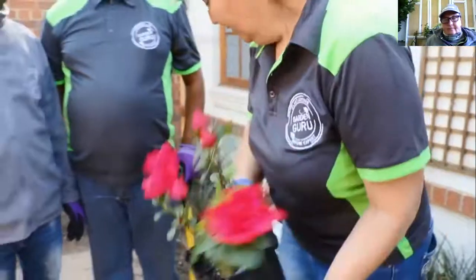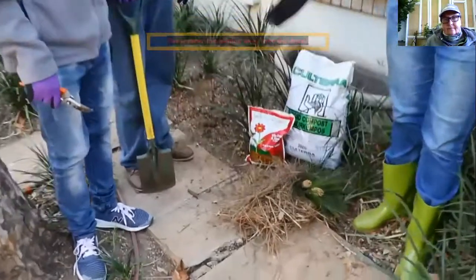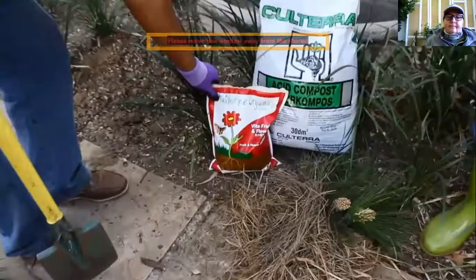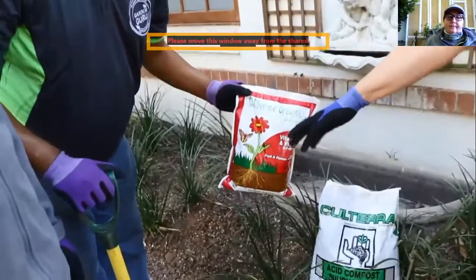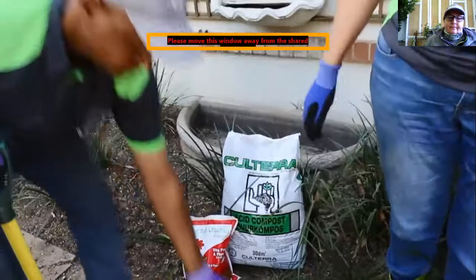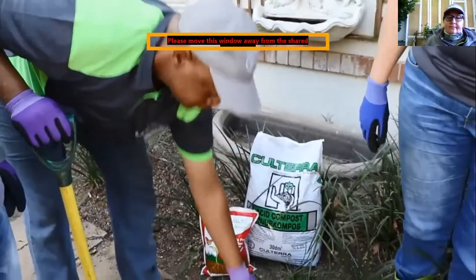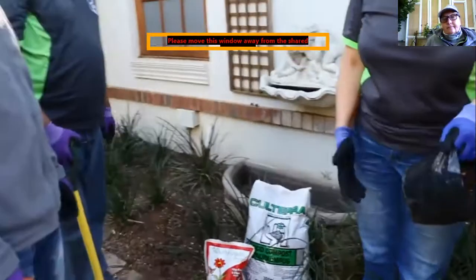Now first of all, what we need is we've got some acid compost here, and then we have some organic fertilizer for planting with, Vita 315, and we also have some pine needles that we're going to be using for mulching the plant afterwards. Right, let's start at the beginning.